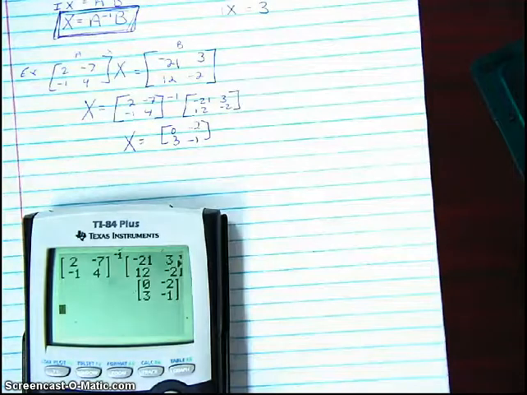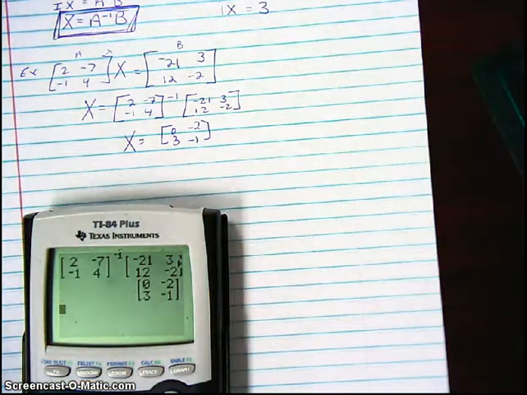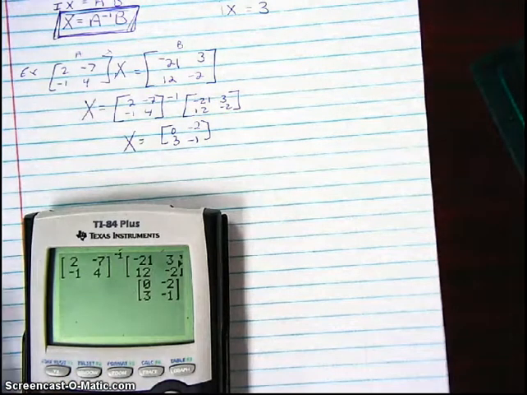Okay, so that's if you're just given a basic matrix equation. It already has the matrices there for you. You're just solving for this X matrix. That's a matrix, we just don't have any elements filled into it.